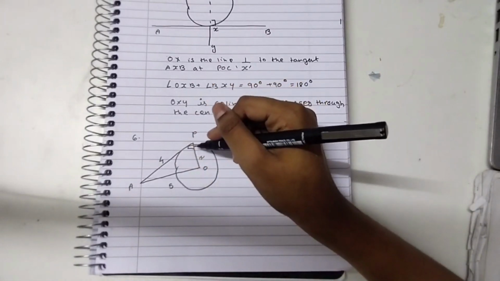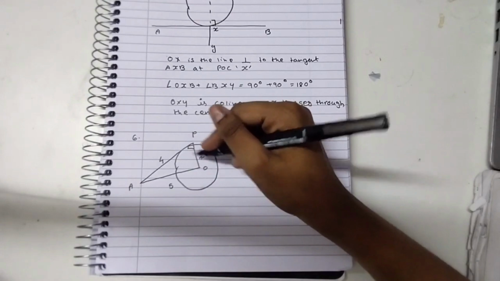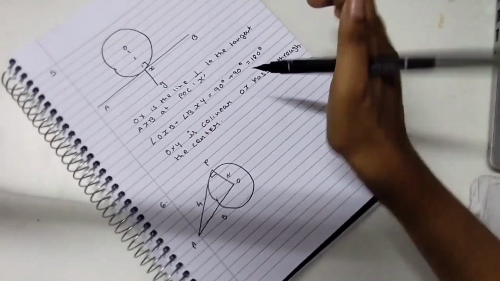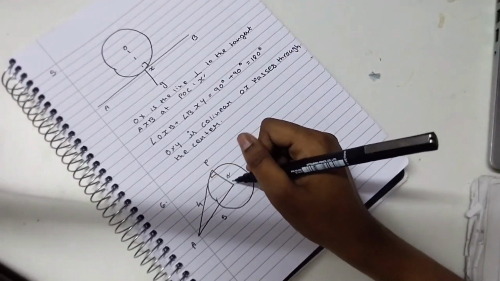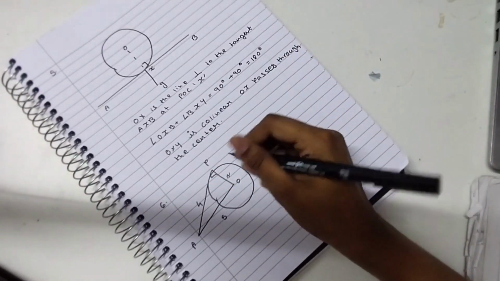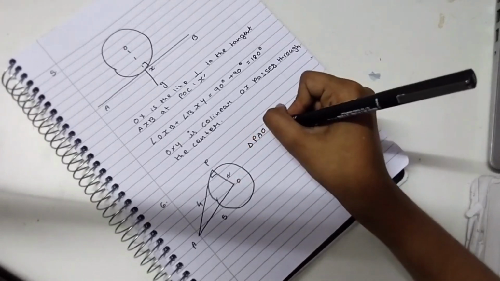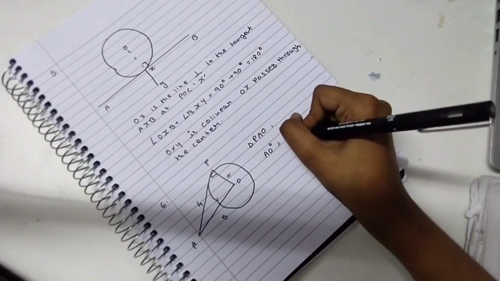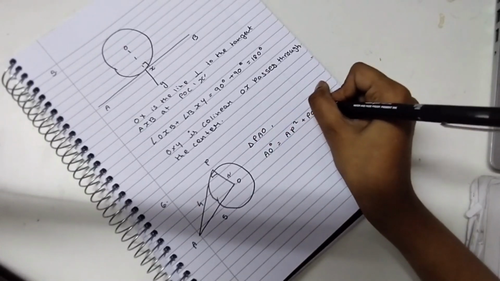We know that a line drawn from the point of contact of the tangent to the radius is perpendicular, making AO the hypotenuse. So using the Pythagoras theorem, we can find the unknown value PO of the right angle triangle PAO. So in triangle PAO, AO squared is equal to AP squared plus PO squared.